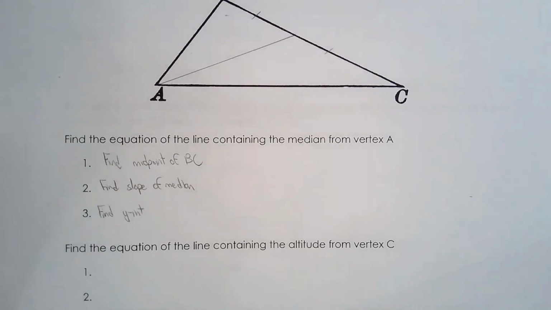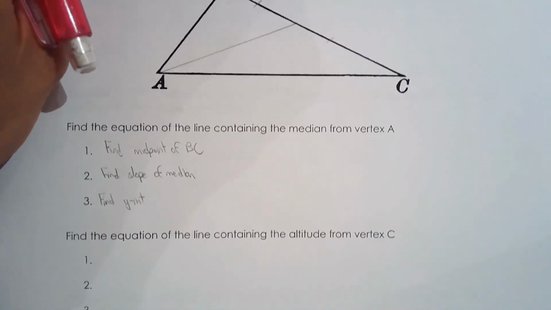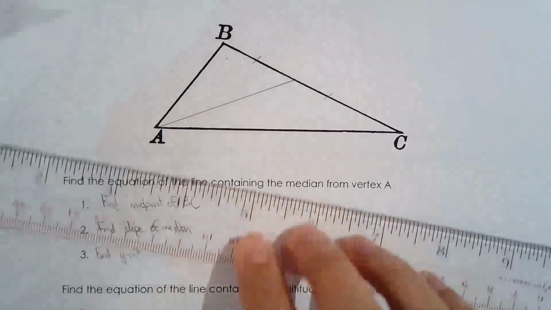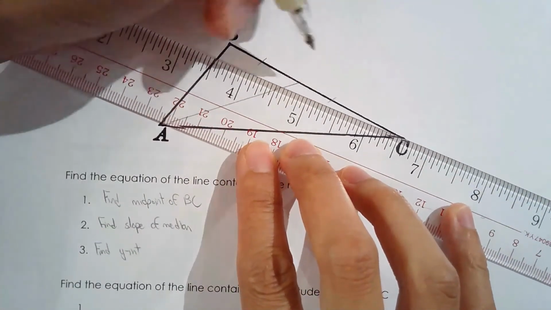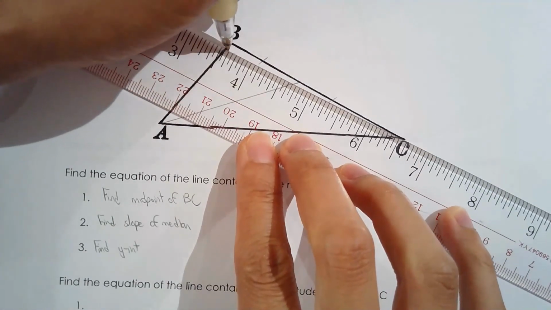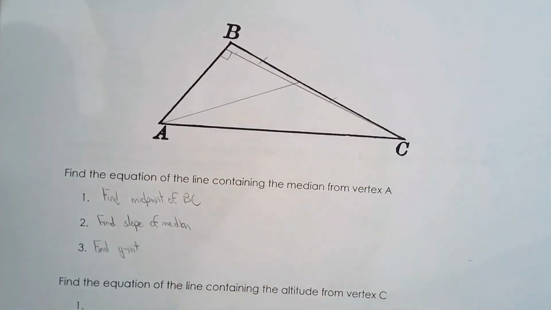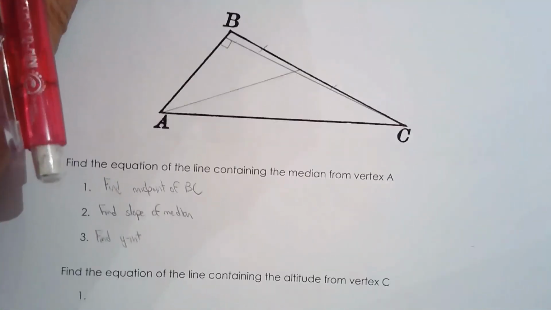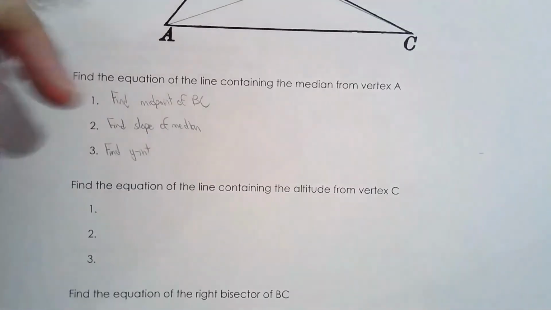Okay? So really, the diagram tells you the steps. If you ever forget, and by the way, you should never really memorize the steps, just draw the diagram. I always encourage students to draw the diagram. Okay, find the equation of the line containing the altitude from vertex C. This one's a little tricky. We'll go with that. Okay, not pretty, but we'll go with that. So how do you find the equation of the altitude from vertex C? Find the slope of AB.